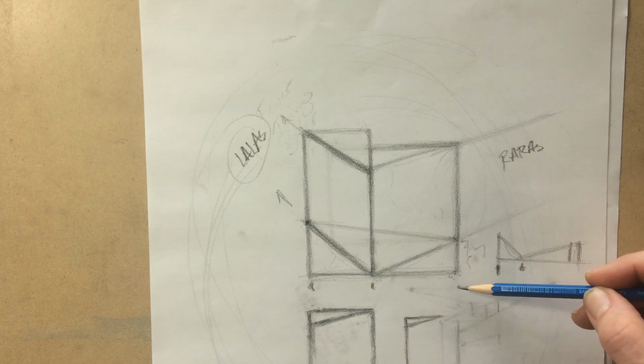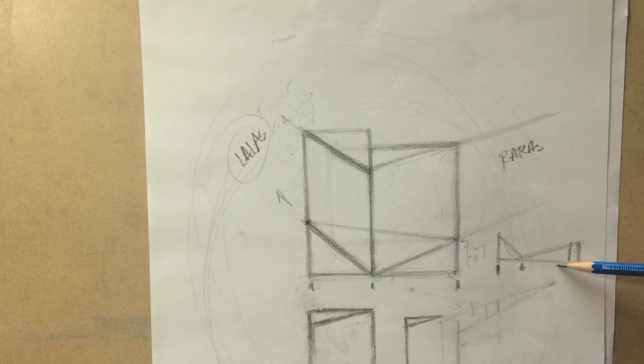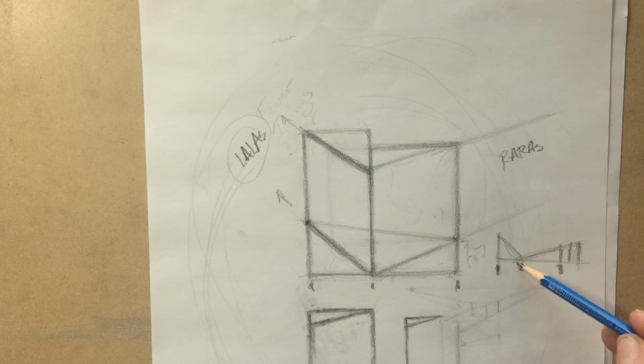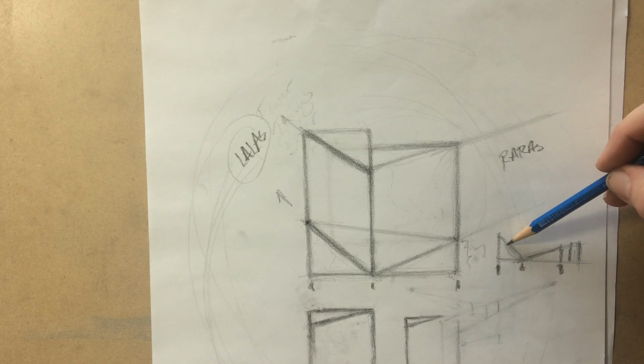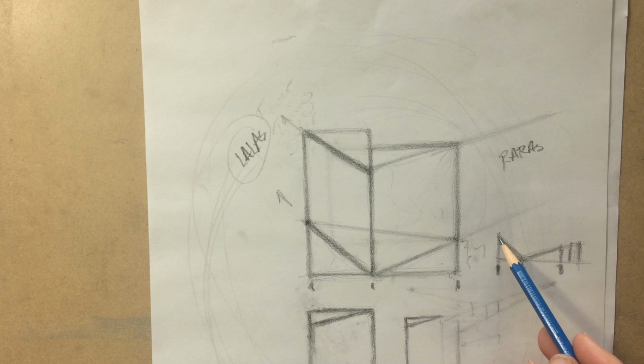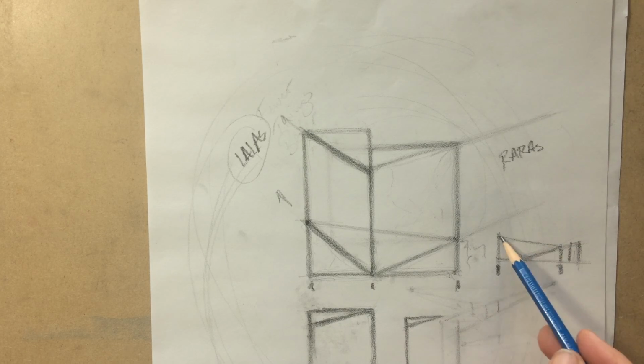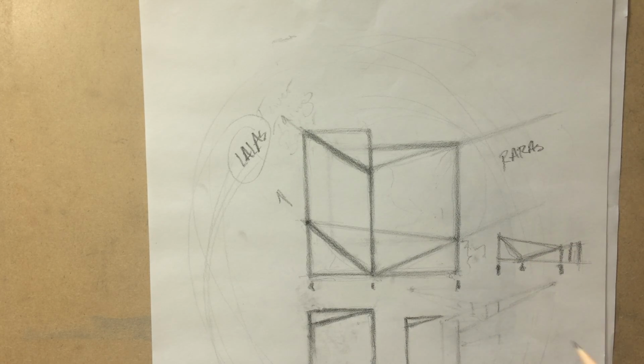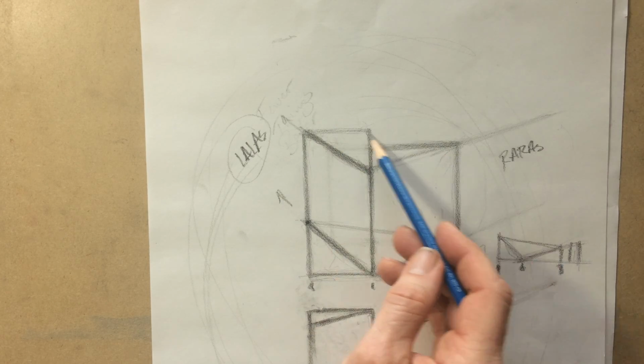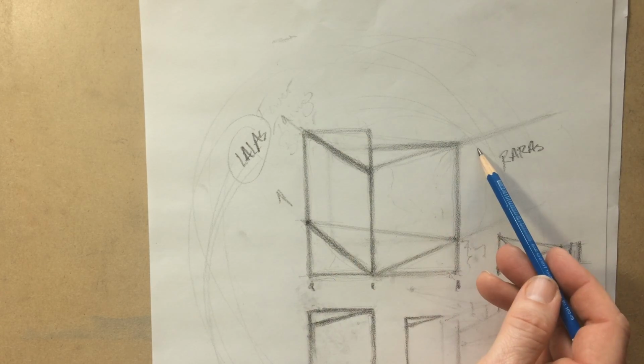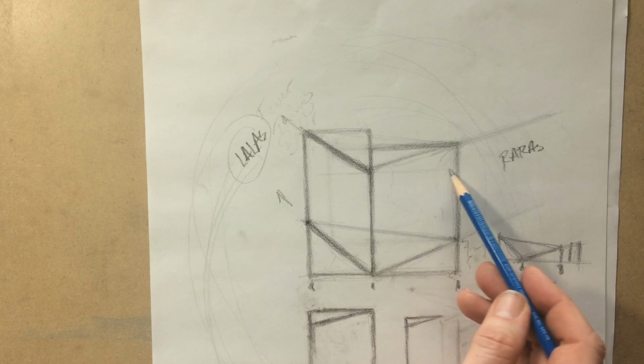Because the distance between should be something more like that. So I can spend time figuring that stuff out as well. And so that's just another helpful way. I'd eventually probably do something similar with this one.